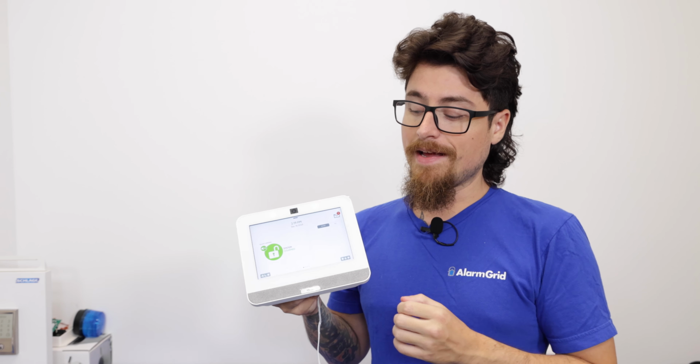So if you're not sure which code is correct, or if you don't have either code, you'll have to have this set up with alarm.com, and your monitoring company can actually connect to the panel and reset that code for you remotely, or set it for any code that you'd like as well.